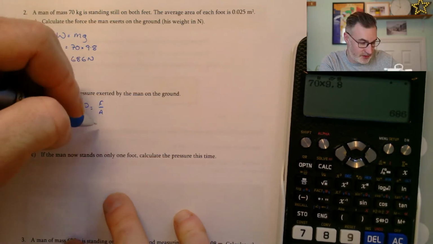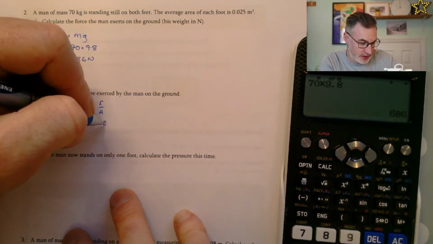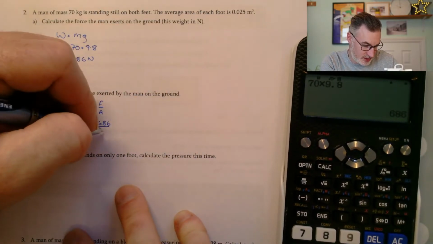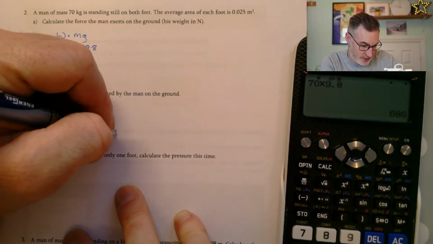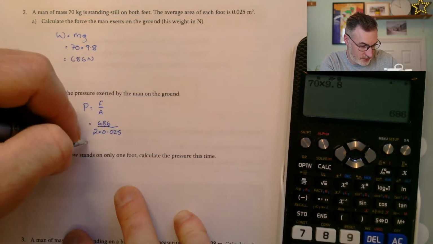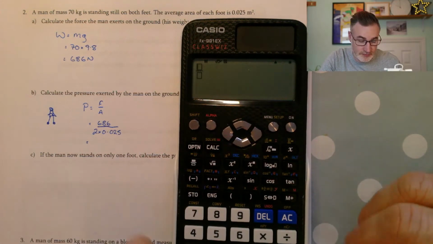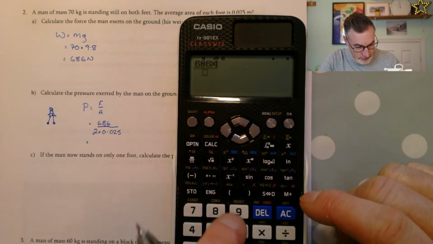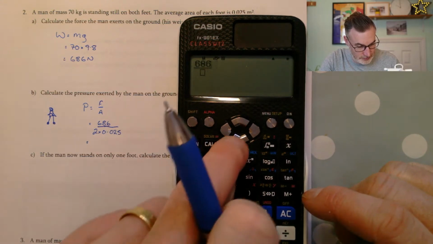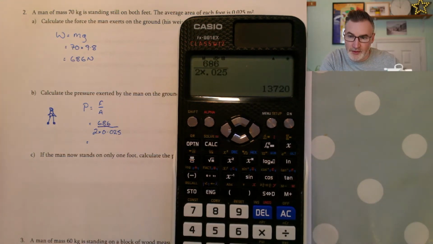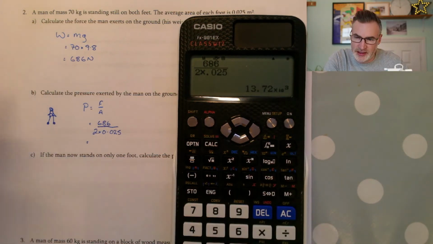We're going to have his weight, 686, divided by now 2 feet times this, and that would be 13,720, 13.72 times 10 to the 3.